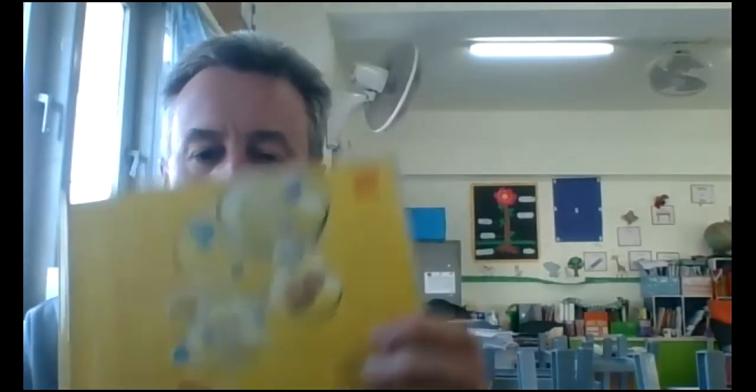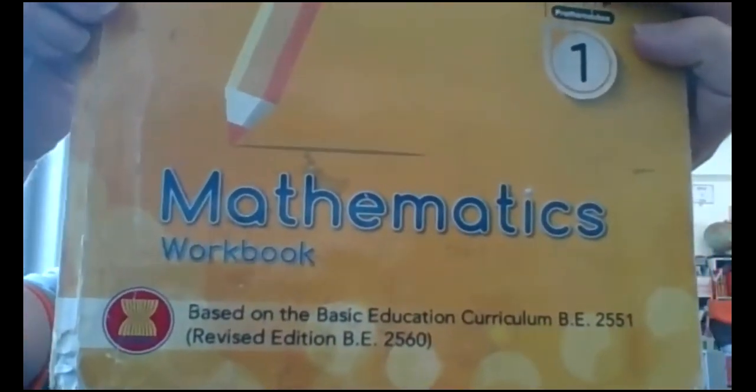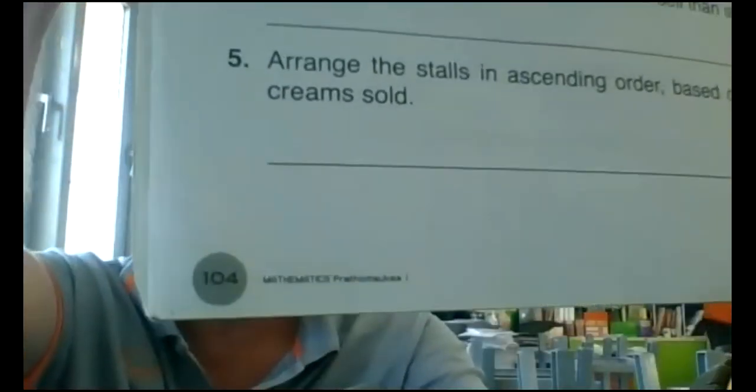Okay, so that was pretty easy, isn't it? We've already done harder graphs than that. So in case anyone just joined, just remember, math workbook, page 104. Ice creams on it.